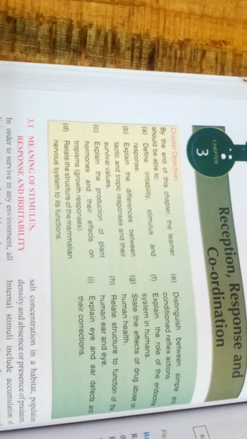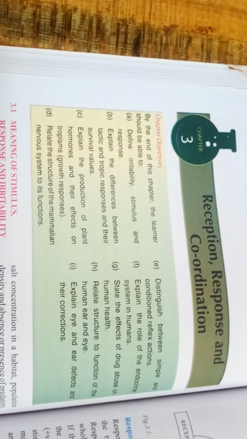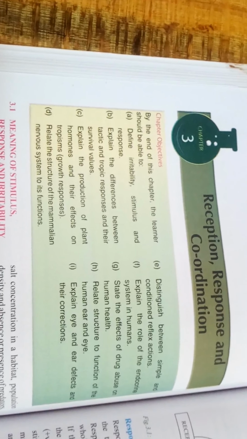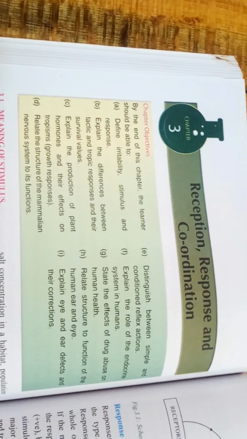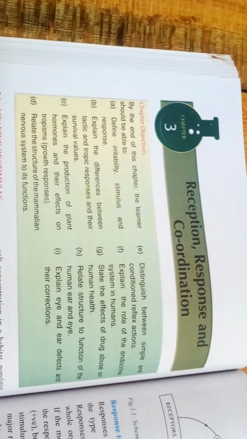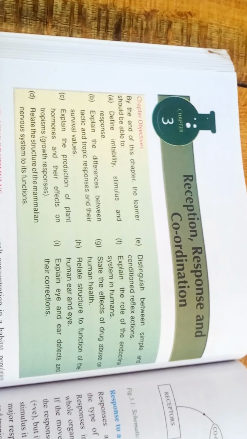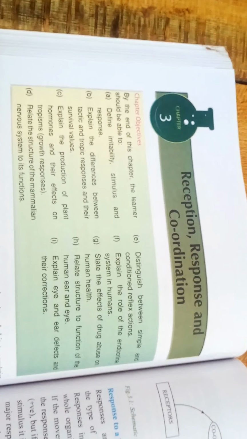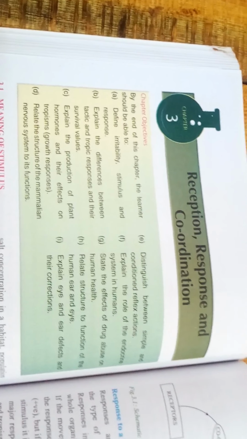By the end of this chapter, the learner should be able to define irritability, stimulus, and response. Objective number 2, the learner should be able to explain the difference between tactic and tropic responses and their survival values.